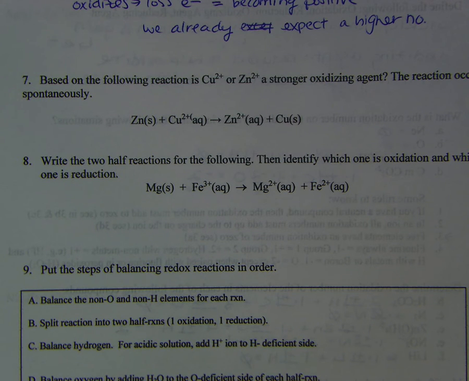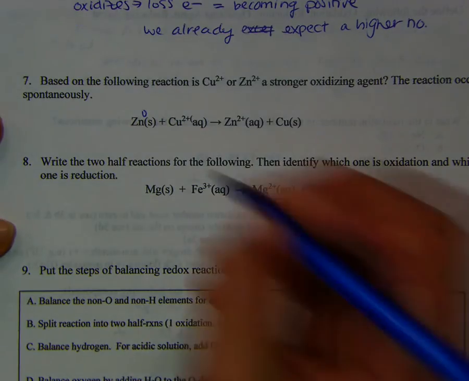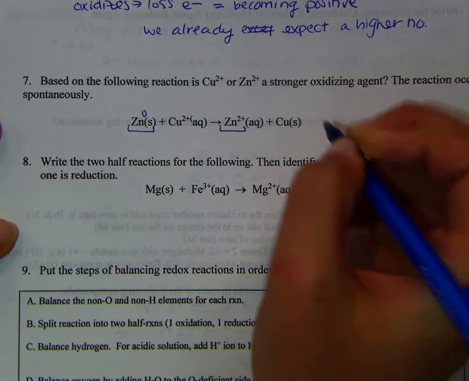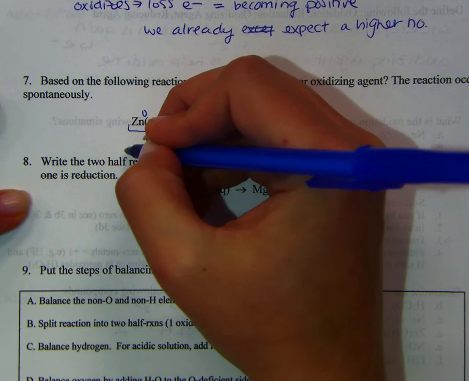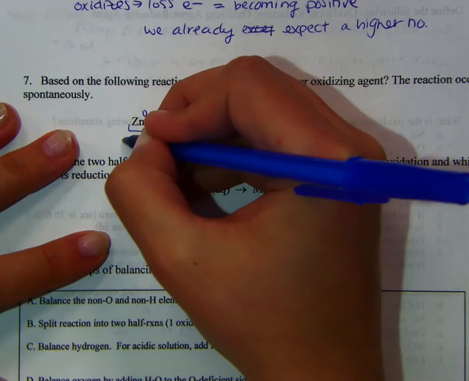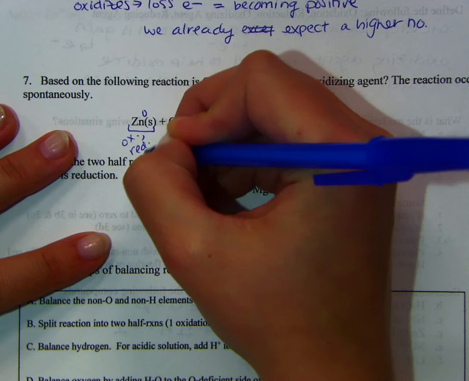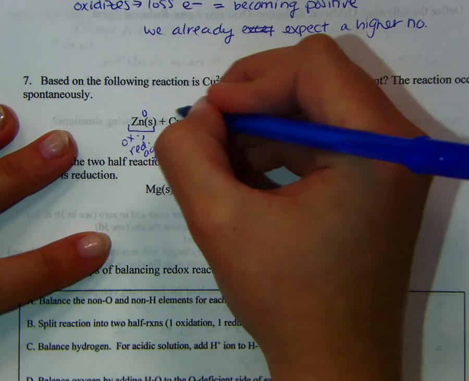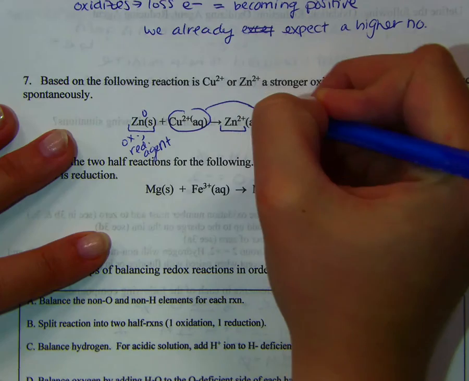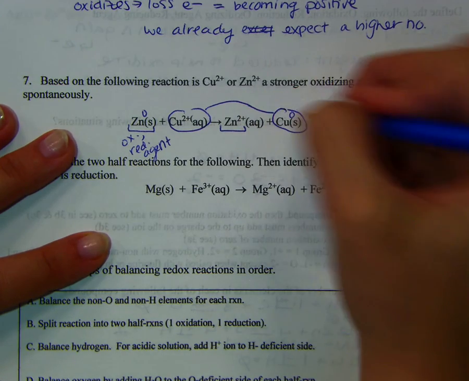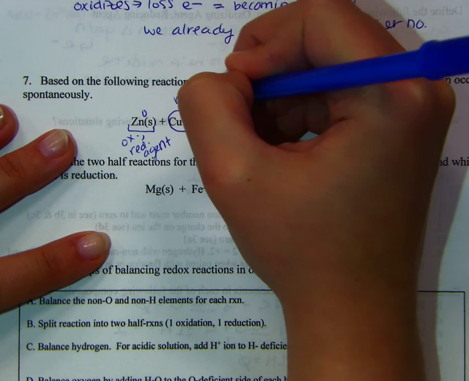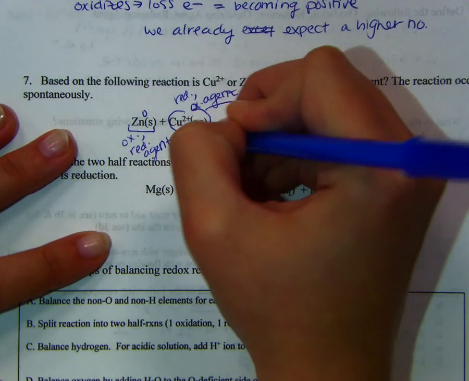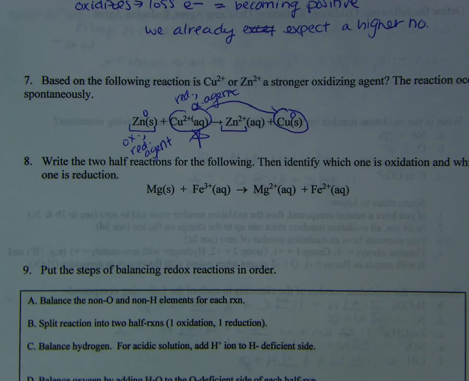So, I look here. I've got zinc with a 0 charge. I pair that up with my Zn2+. 0 to 2+, okay, I'm becoming a bit more positive. If I'm becoming more positive, it means I must have lost electrons, so I'm being oxidized. So this is my reducing agent. And that must mean that I have Cu2+ becoming copper with a 0, so it's become more negative. It's being reduced. So therefore, this is my oxidizing agent. Right? That makes sense to me.